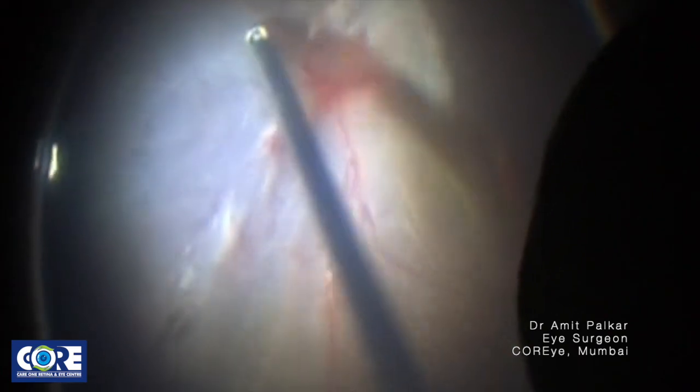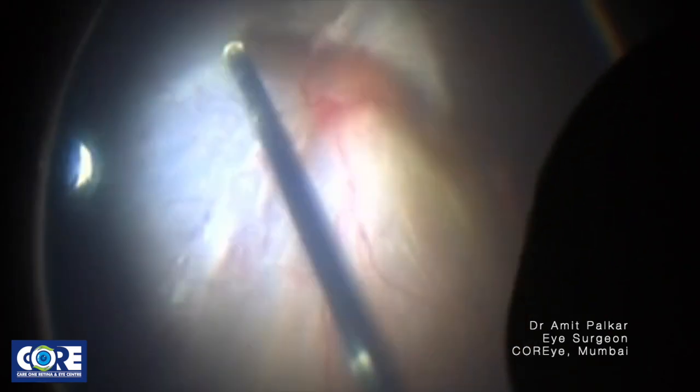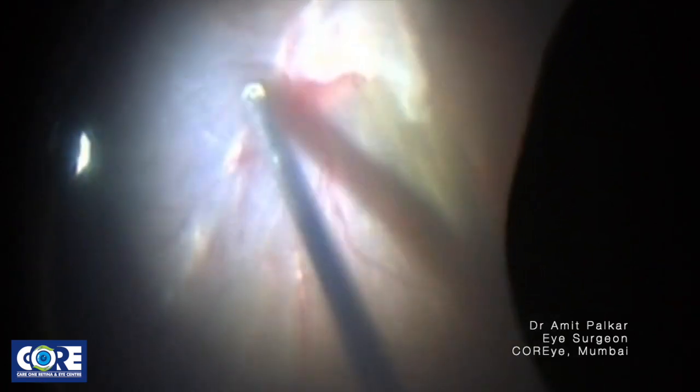So now I'm beneath the attached hyaloid in the plane and trying to lift it up with the cutter and free it from the retina and cut it one at a time.